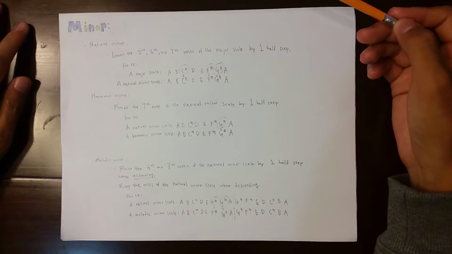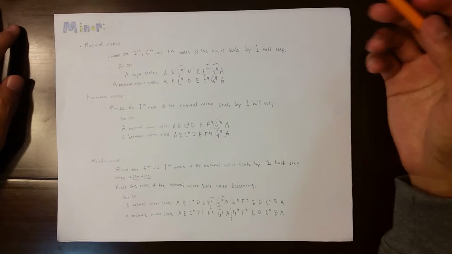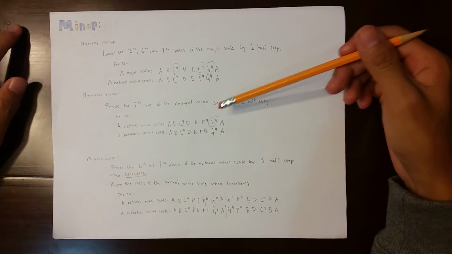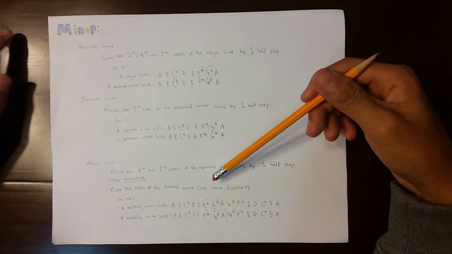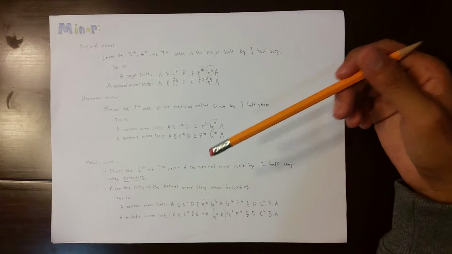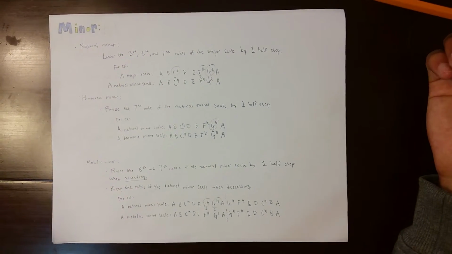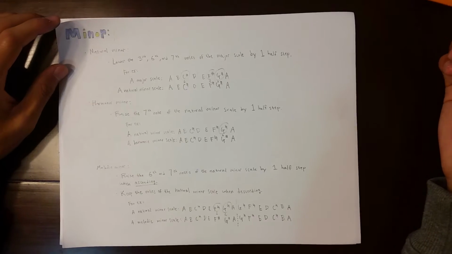You can look at the major, and then lower the 3rd and 6th, but not the 7th for the harmonic minor. And you can look at the major for the melodic minor, and just lower the 3rd while ascending, and lower the 3rd, 6th, and 7th for the descending. So there's many ways to think about it. It's pretty much up to you.